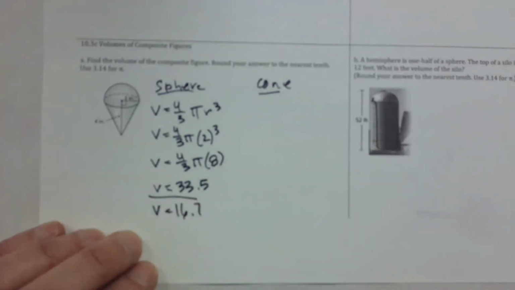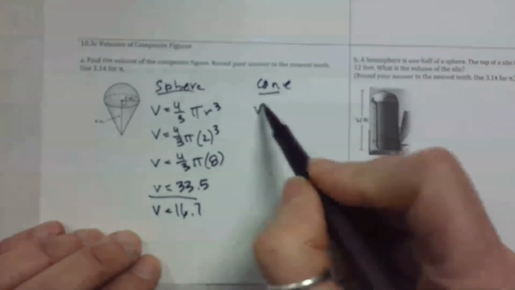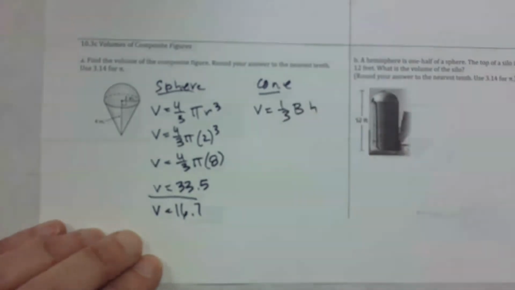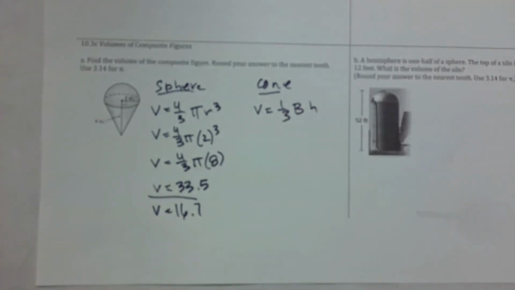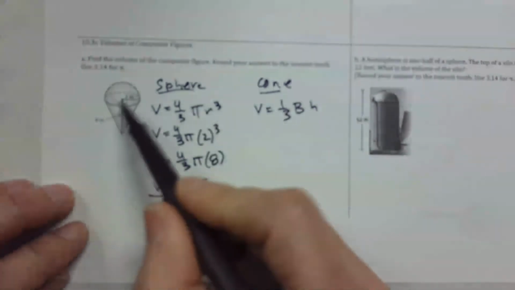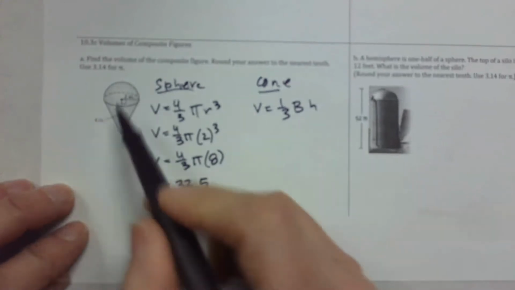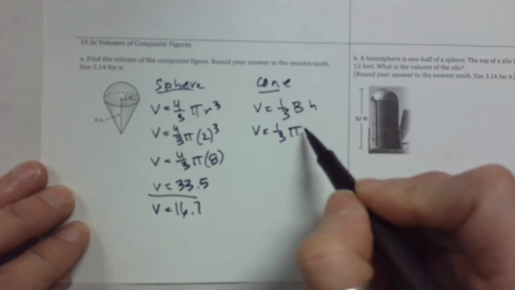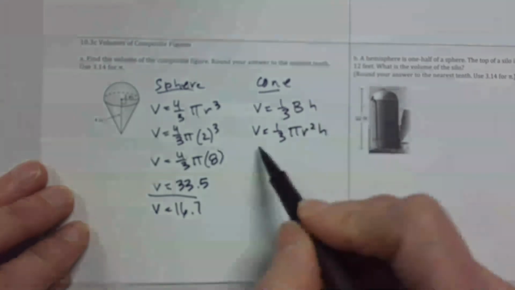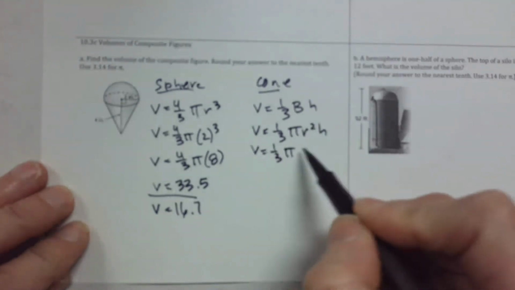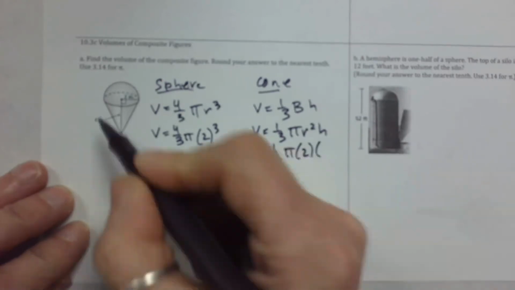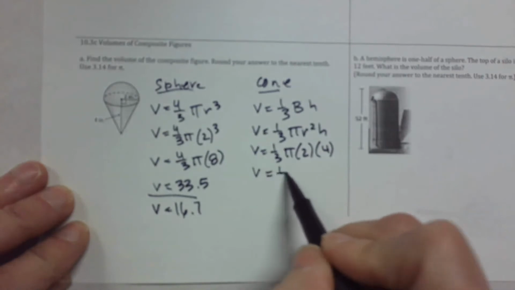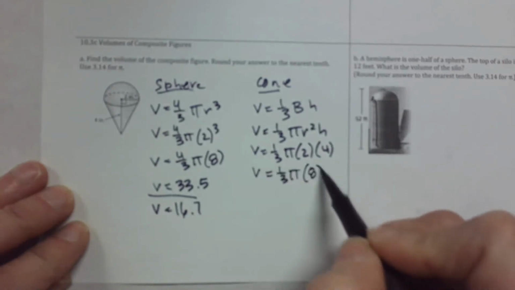Then I want my cone, and the formula for my cone is V equals 1/3 the base times the height. And remember, my base is that circle there, so my pi r squared. So V equals 1/3 pi r squared times the height. V equals 1/3 pi. My radius is still 2, and my height in this case is 4. So I'm going to do V equals 1/3 pi, and that's times 8.